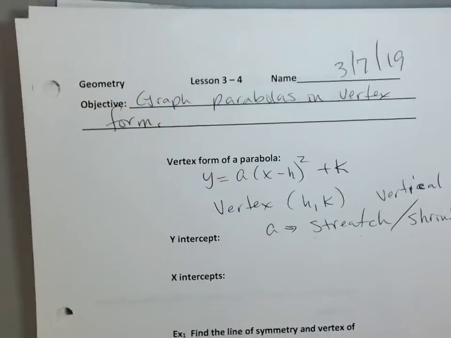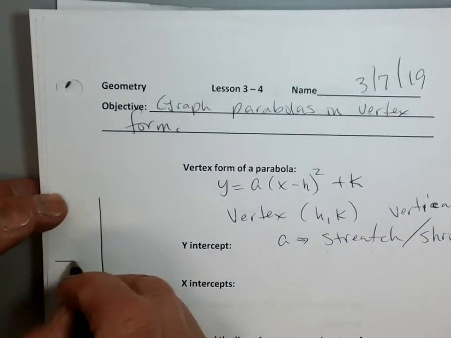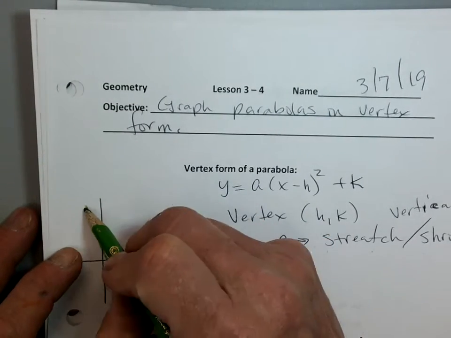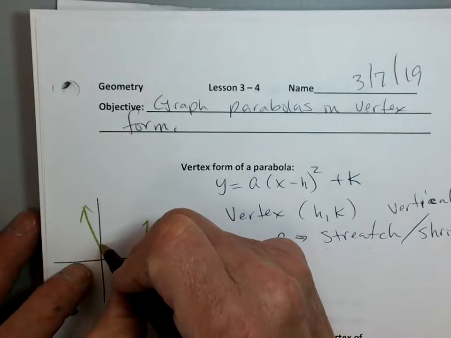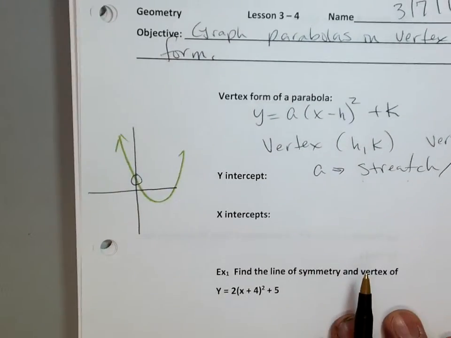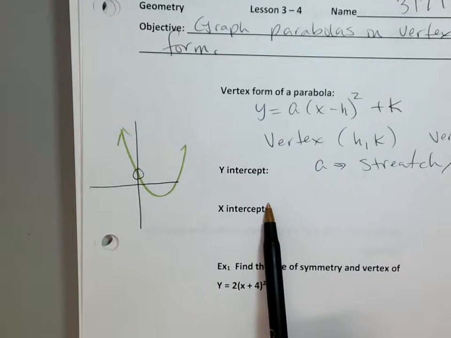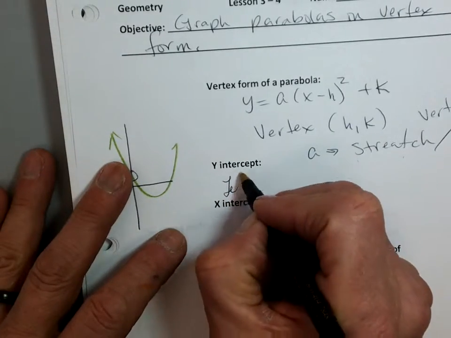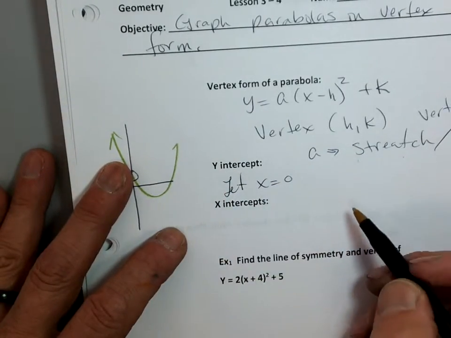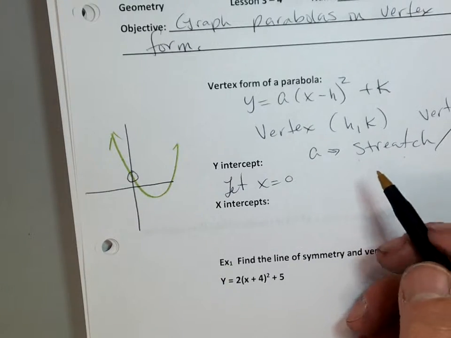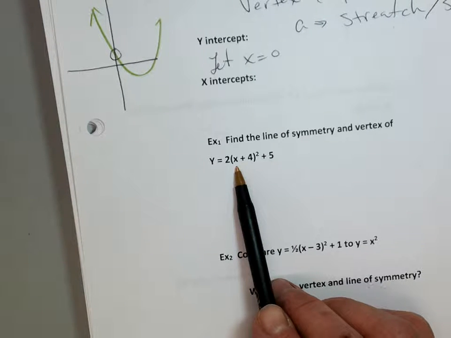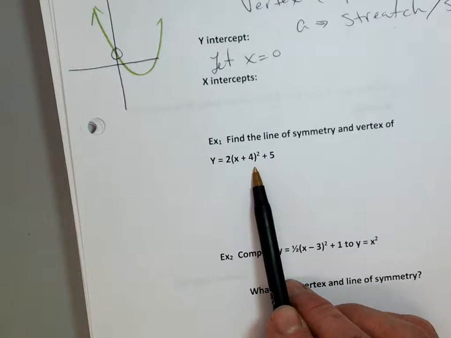How do you find the y-intercept? Well, let's look at a picture. If I draw a picture of any parabola, I know that my y-intercept is on the y-axis, and that's when x is 0. So how do you find the y-intercept? Always, we let x equal 0, or what Olivia says, just plug in 0. If I plug in 0 and solve it, I'll get my y-intercept. Does that make sense? And we will do this, okay?